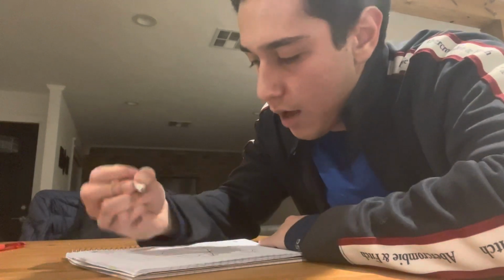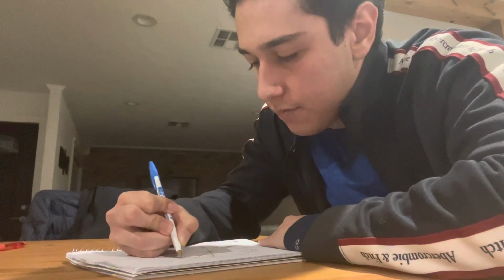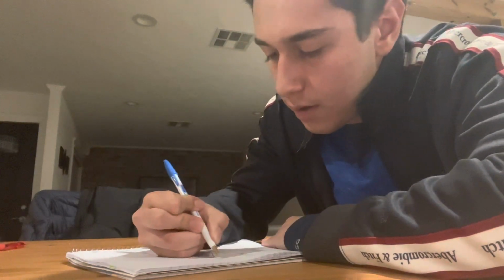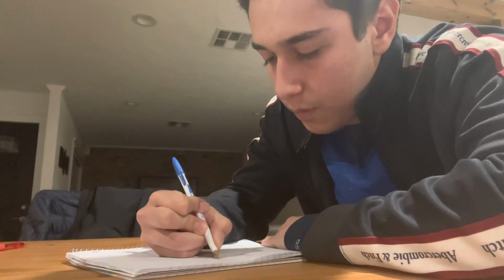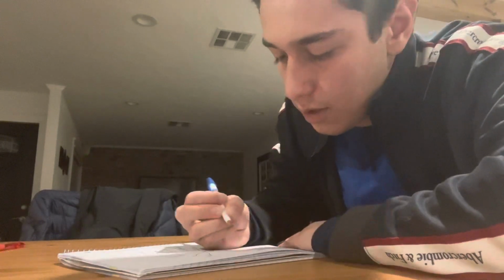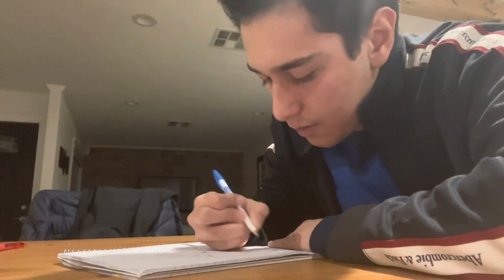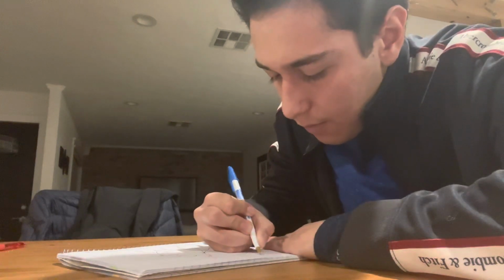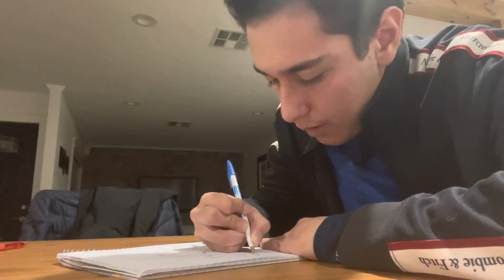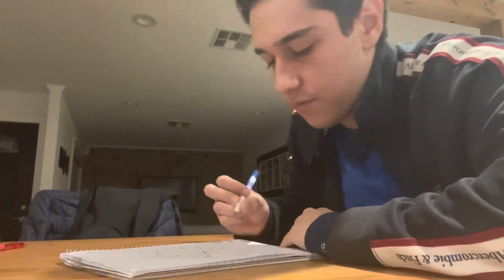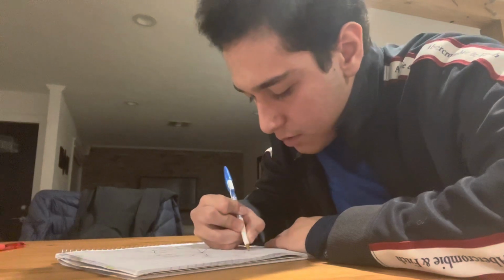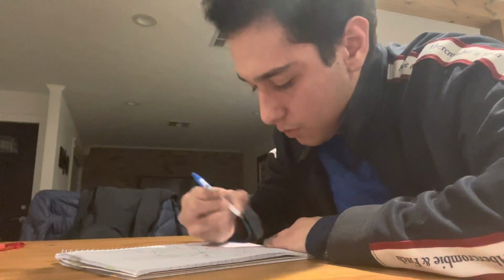Then in 120, we have -1/2, square root of 3 over 2. In 150, we have negative square root of 3 over 2, 1/2. Then in 210 degrees, we have negative square root of 3 over 2, negative 1/2. And in 240, we have negative 1/2, negative square root of 3 over 2.